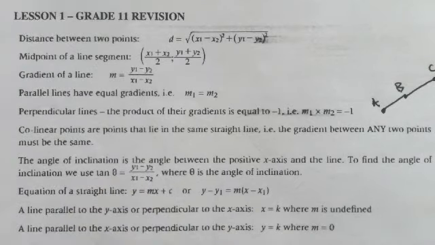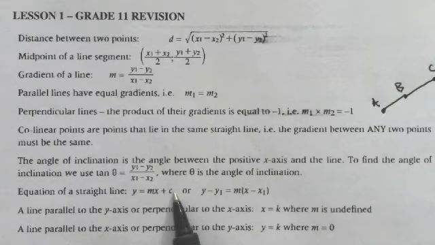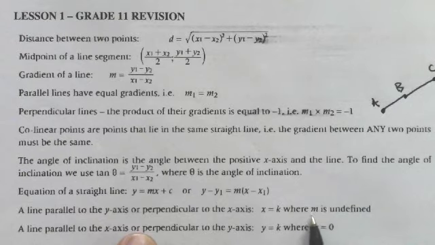And the equation of a straight line: y equal to mx plus c, where m is your gradient and c is your y-intercept. Or you can use that formula instead if you have to find the equation of a straight line. You will need to know that. A line parallel to the y-axis or perpendicular to the x-axis is x equal to k. The gradient of a vertical line is undefined, it's not even possible to find it. And the gradient of a horizontal line is 0. Those are the things that you still need to remember for analytical geometry.